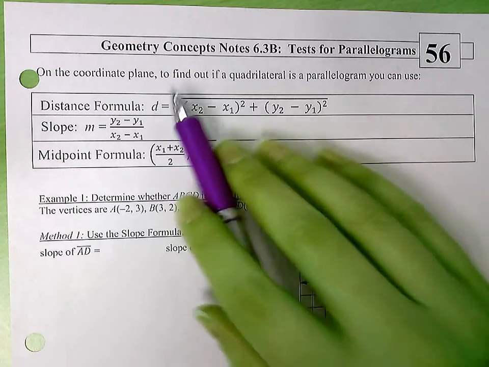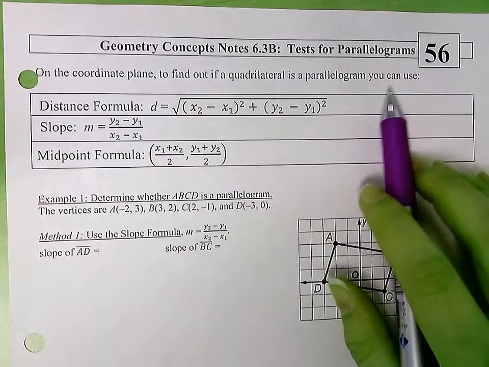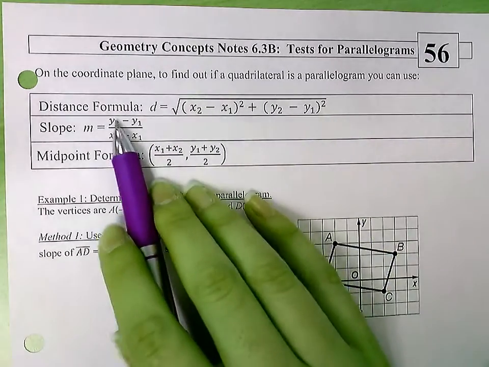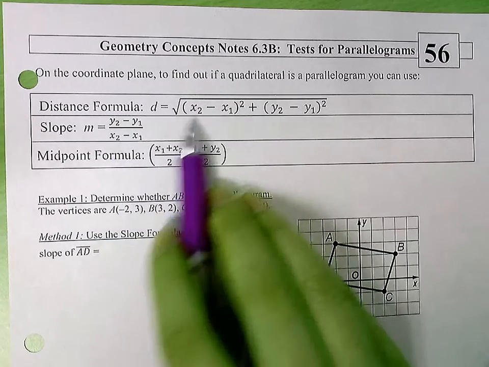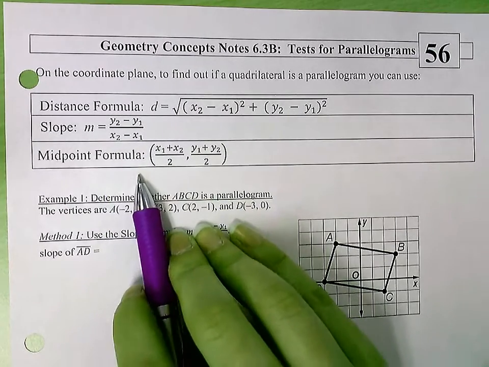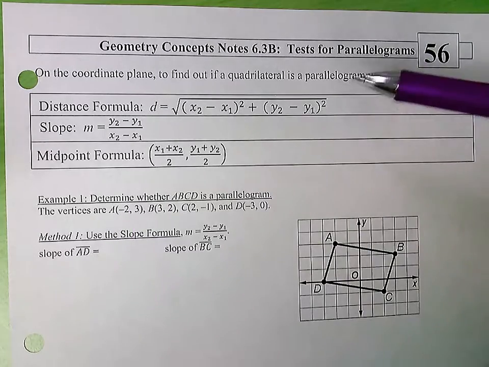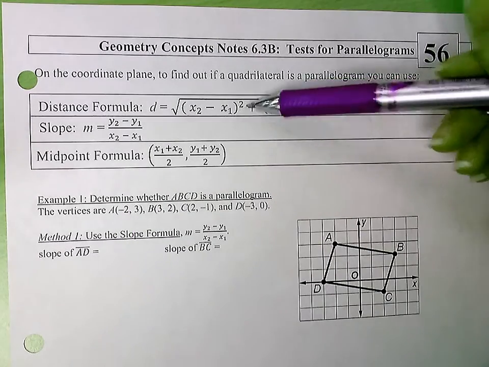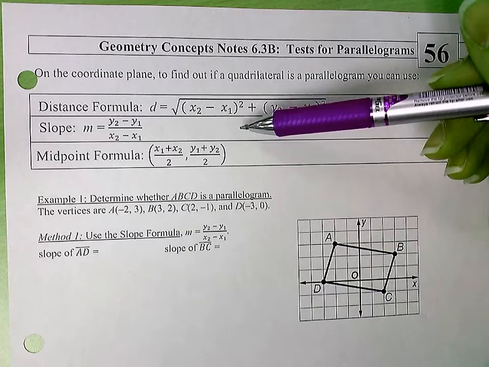On the coordinate plane, to find out if a quadrilateral is a parallelogram, you can use the distance formula, the slope formula, or the midpoint formula. Today we're going to use distance and slope.